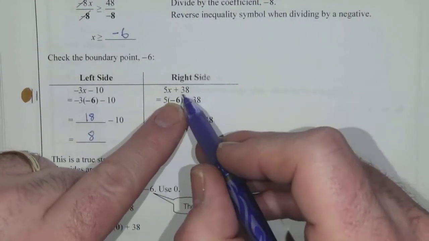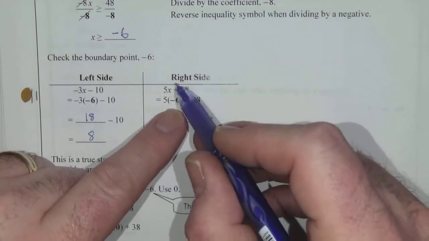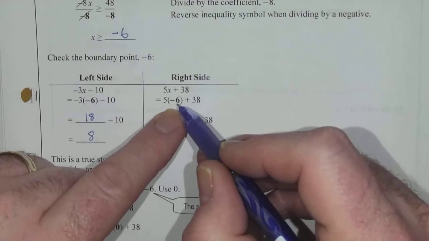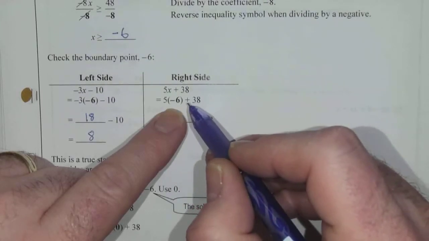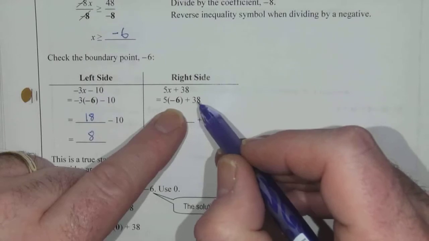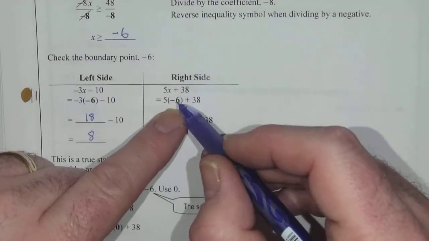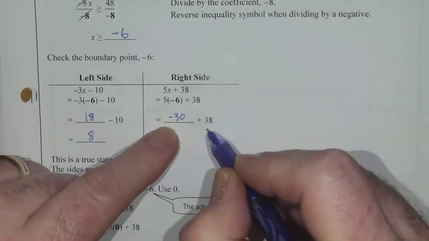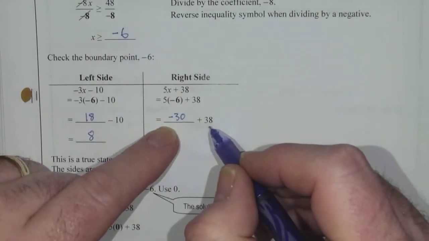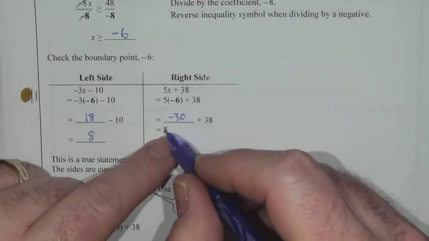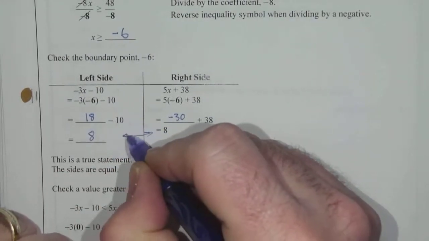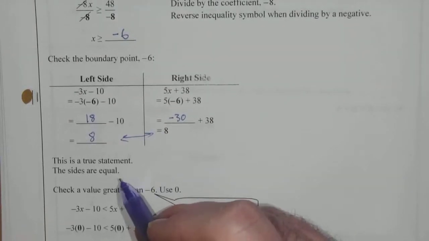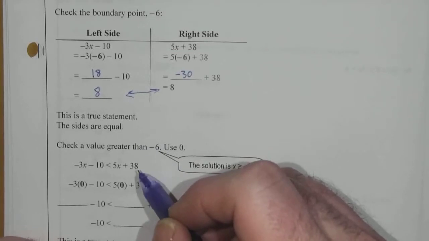Now, on the right-hand side, 5x plus 38. Again, still substitute in negative 6 for your x value. 5 times negative 6 plus 38. 5 times negative 6 is negative 30, and then it's plus 38. So negative 30 plus 38 gives you positive 8. So these sides both match, so we know this is a true statement and the sides are equal, so we know our boundary point is correct.